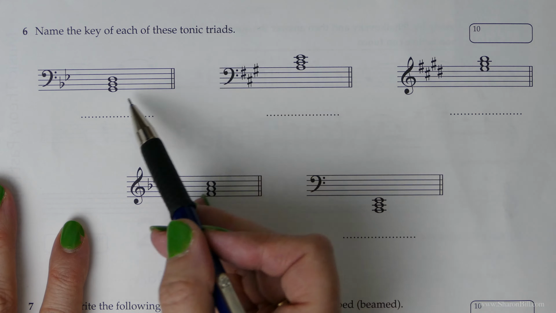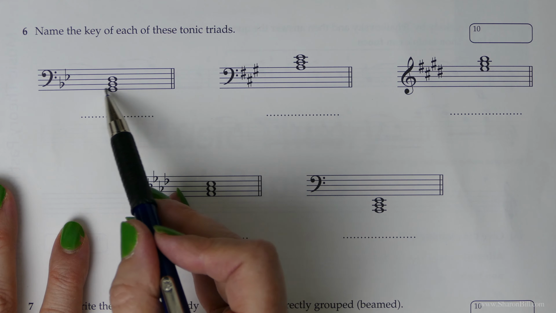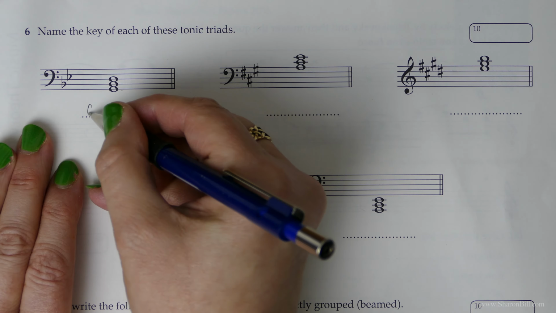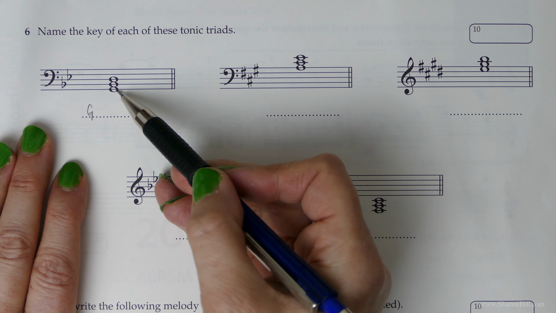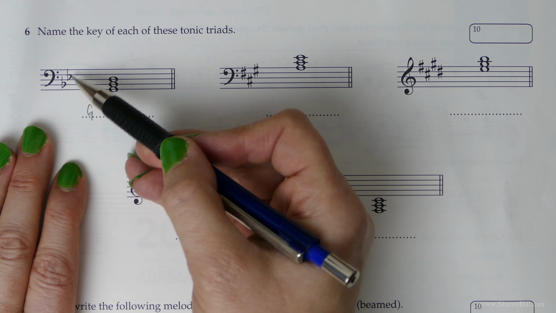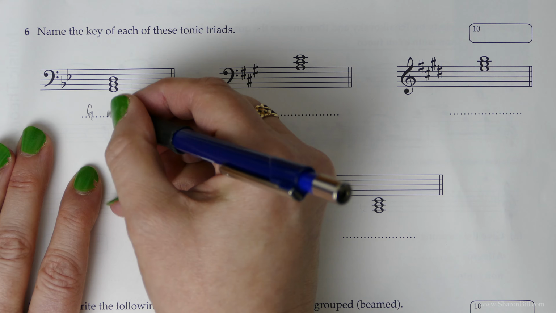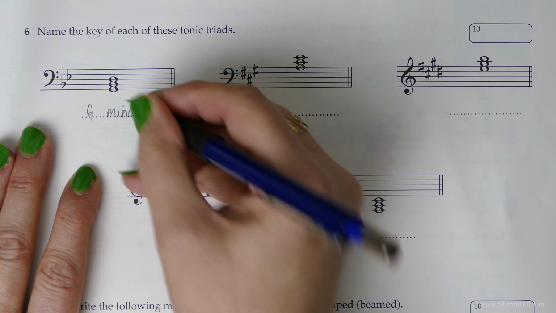It's a tonic triad, and so the bottom note must be our tonic. So in bass clef, that's a G. It's G something. G major has a key signature of F sharps. G minor has a key signature of B flats and E flats. So it must be G minor.